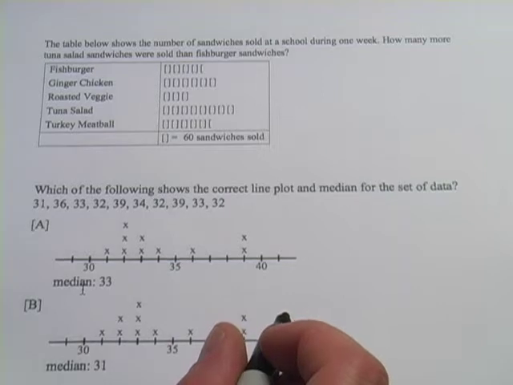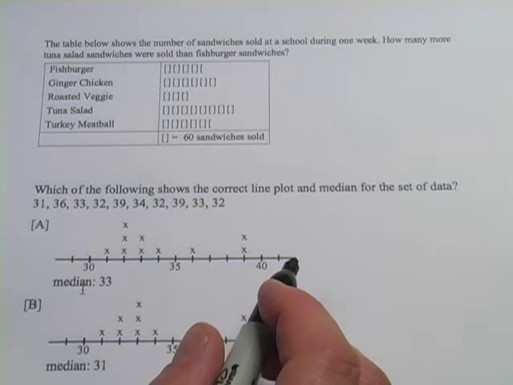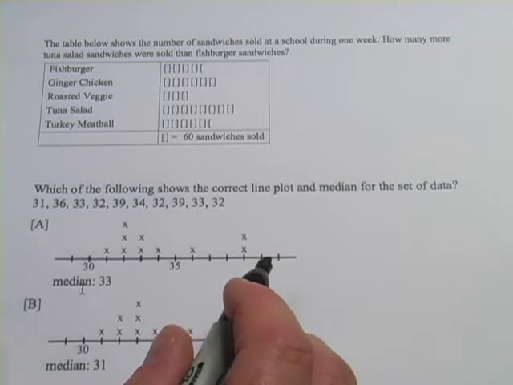Here we have some problems about different ways to display data. We've looked at histograms already and some different kinds of bar graphs, but there are a lot of different ways to display the results from a survey or to display a set of numbers, and it's good to get familiar with a few of those.